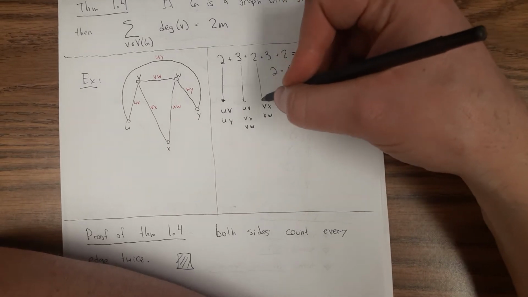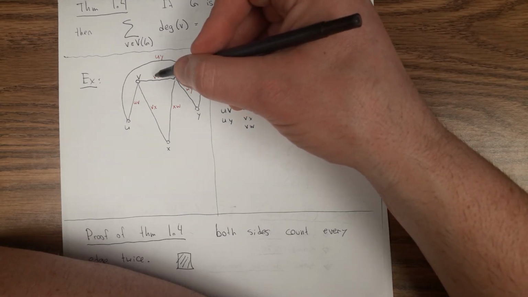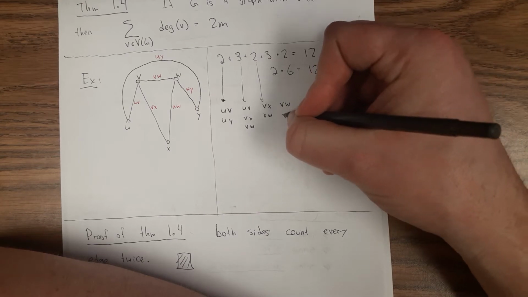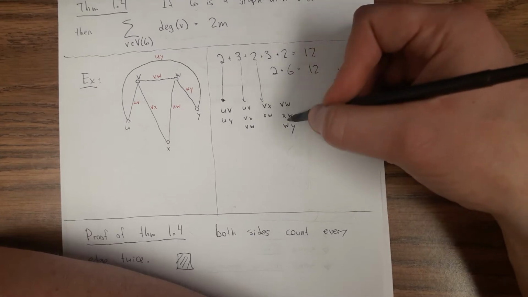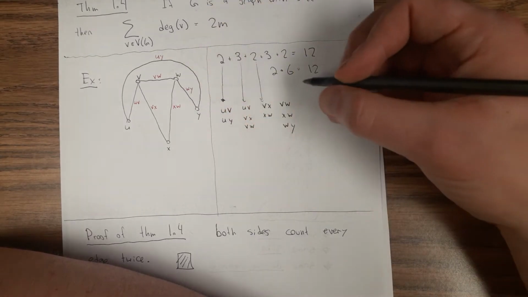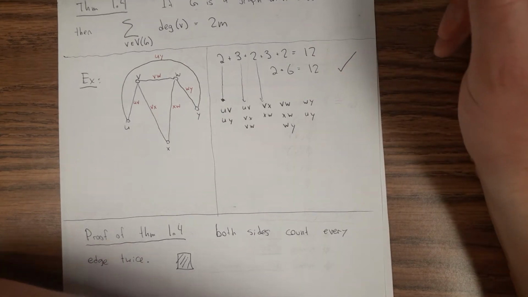So that was this 2. This 3 was the degree of this vertex, so that's this one and this one: vw, xw, wy. So that was the 3, and then finally this 2 was the degree of this vertex, so that was this edge and this edge, wy and uy.